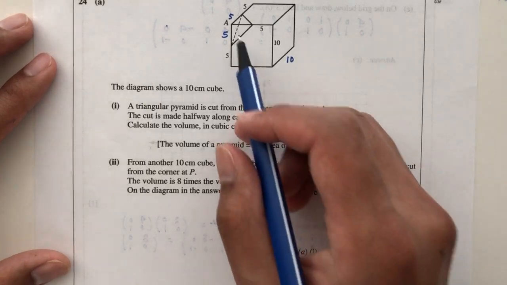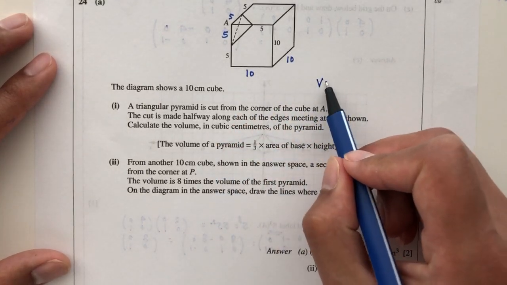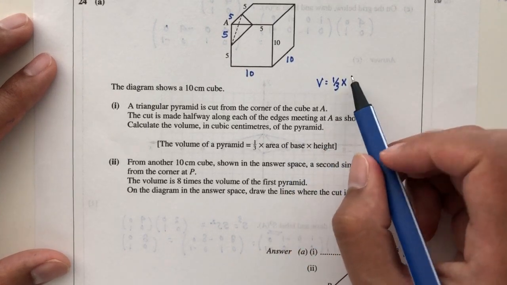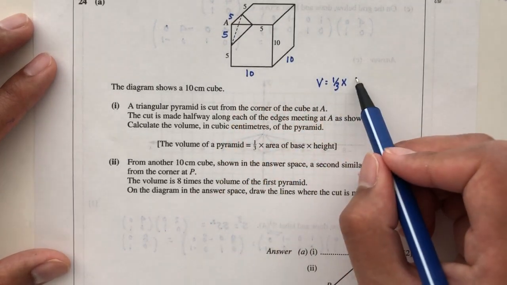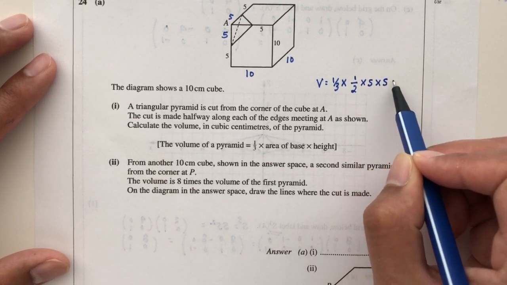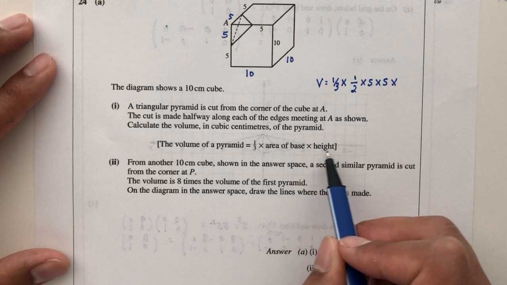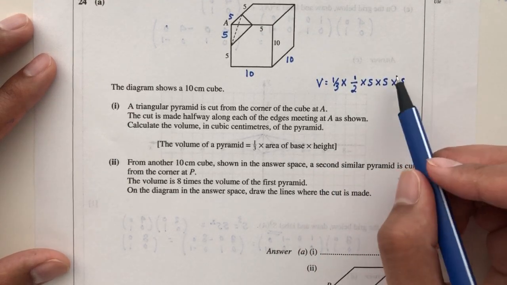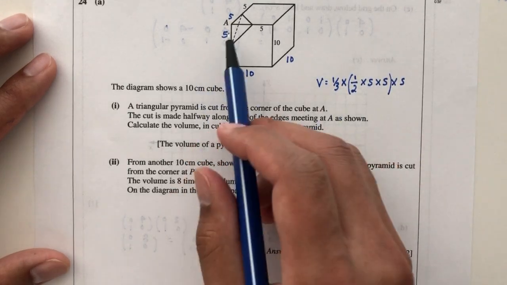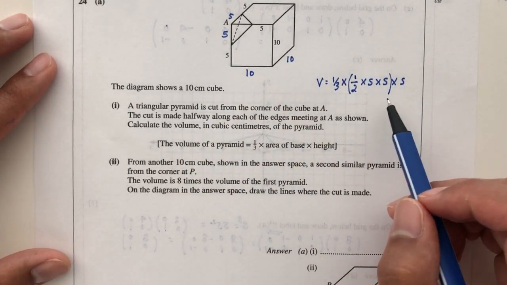Pretty easy, since all the sides are 5, you will say volume equals 1/3 times area of base. Area of base is a triangle. Area of triangle is half times base, which is 5, times the height here, which will be 5 as well. This will be area of triangle times the height of the pyramid.